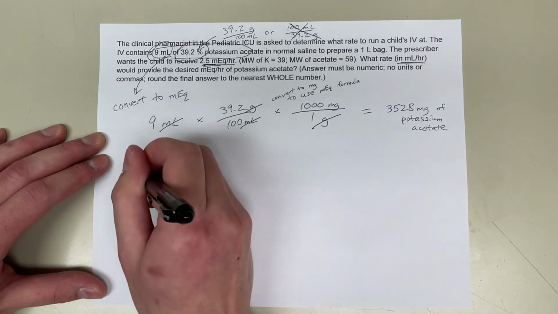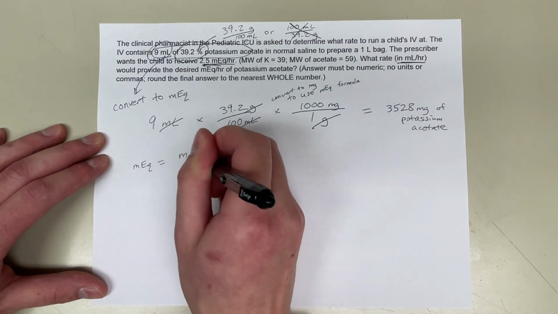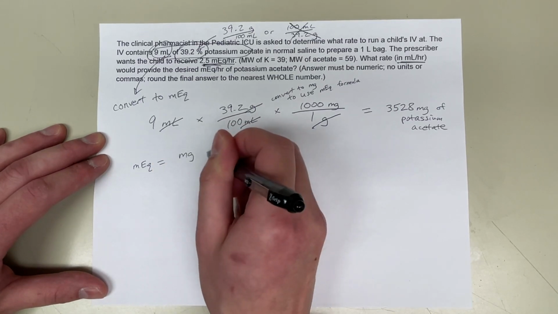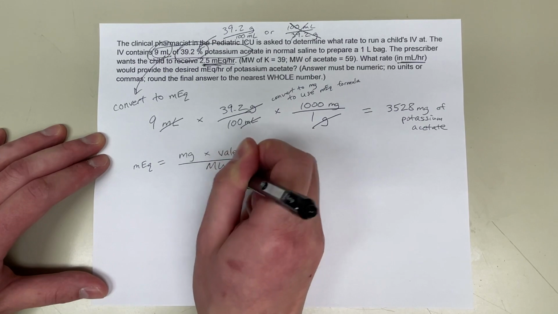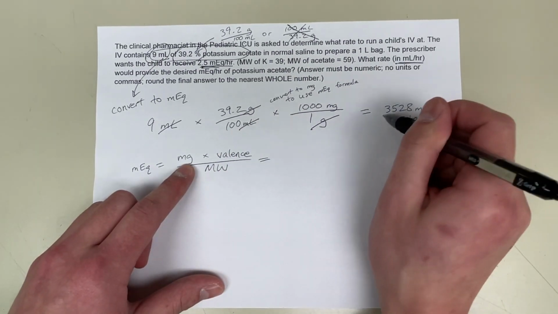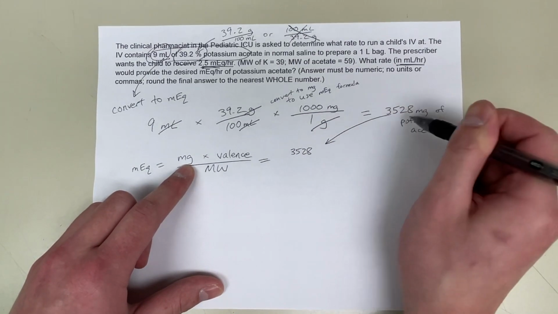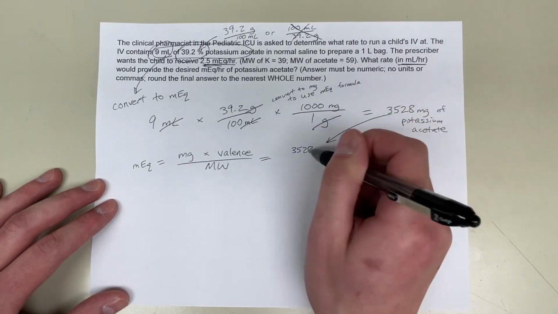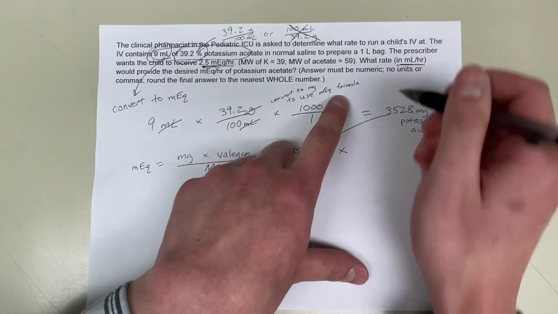So next I'm going to use my milliequivalence formula. You have to memorize it: milliequivalence equals milligrams times valence, all divided by molecular weight. The milligrams is what we just calculated earlier, 3,528 milligrams, and we times it by the valence of potassium acetate.